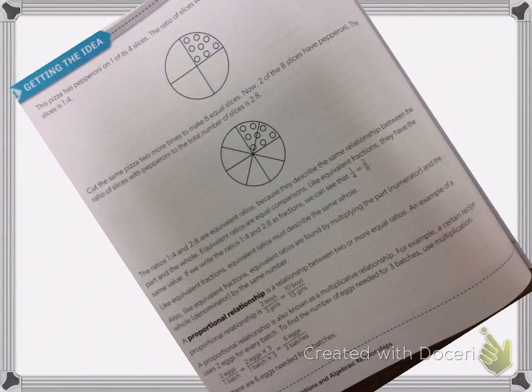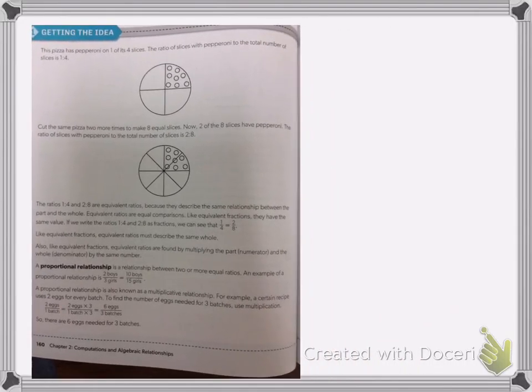Just to give you a little rundown, this next part is a nice little rundown about proportional relationships. And so you can see here, I've got a nice little thing for you to look at for proportional relationships. Read this over, and once you're done reading, just close your laptop.